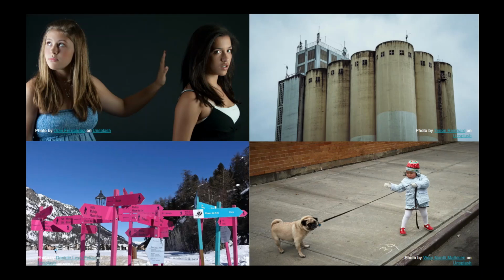In the top left there, the two young women, to me, represent relationships that break down between departments where people should be collaborating together, and over time they develop serious problems with collaborating and begin to not communicate with each other. In the top right there, silos. I think we all know what that means.